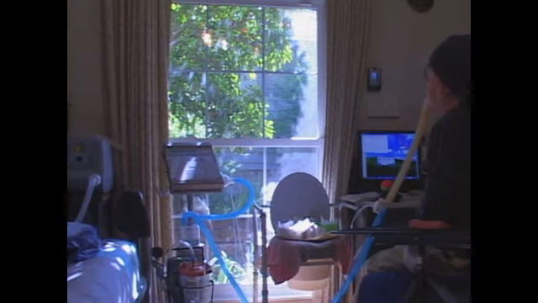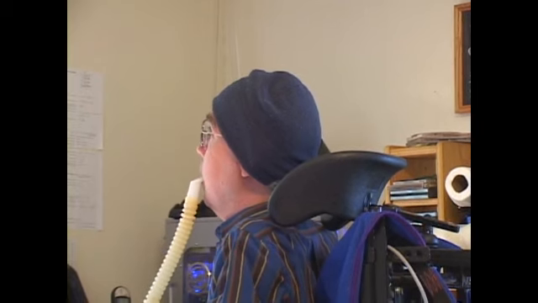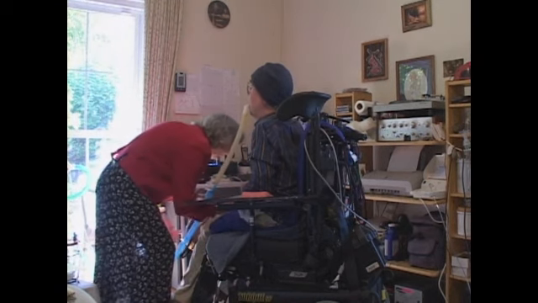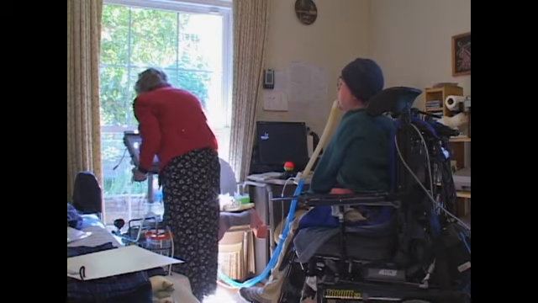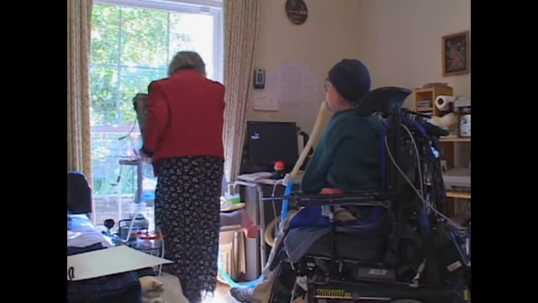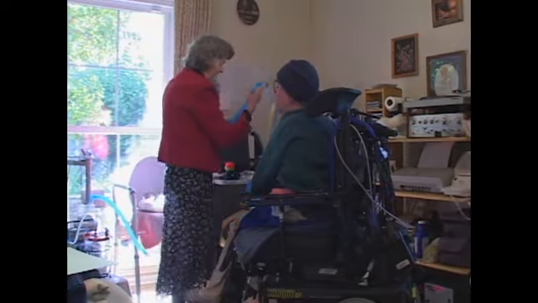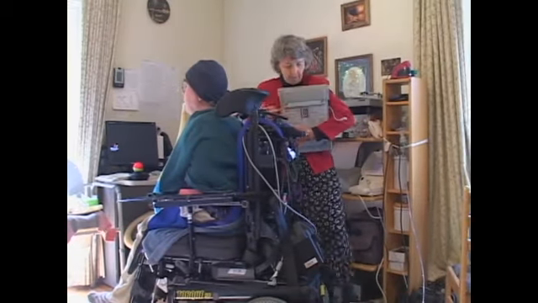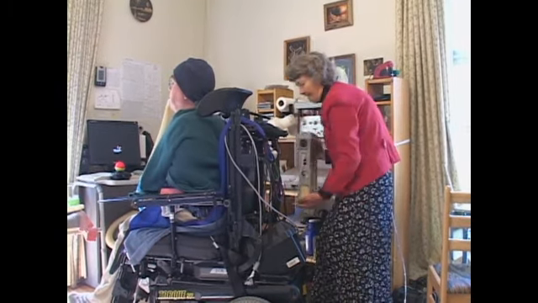I have Duchenne Muscular Dystrophy, a disease that I was born with. Duchenne Muscular Dystrophy is a disease that affects the muscles. It gradually weakens all the muscles. So when I was very small, I had trouble walking and running, and that was the first hint that something was wrong with me.